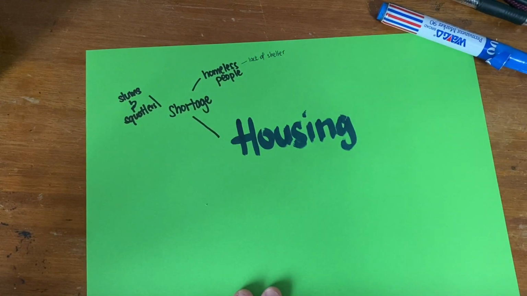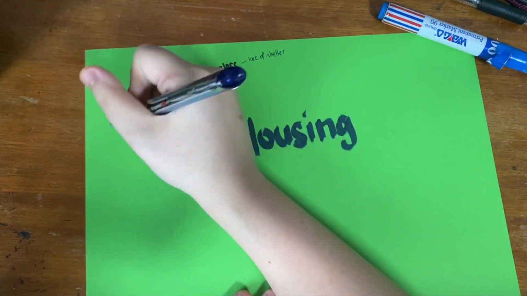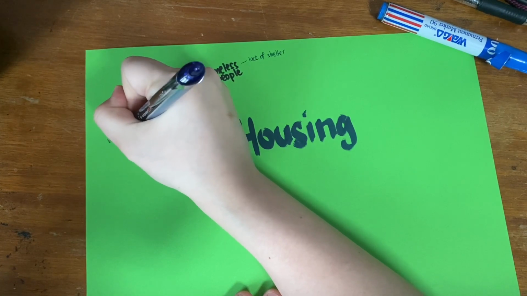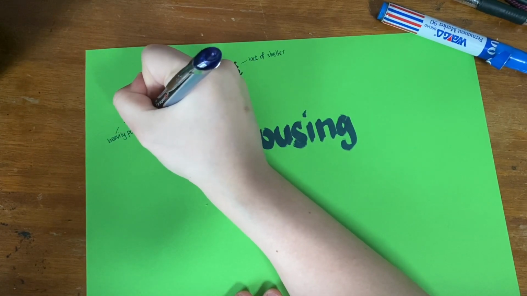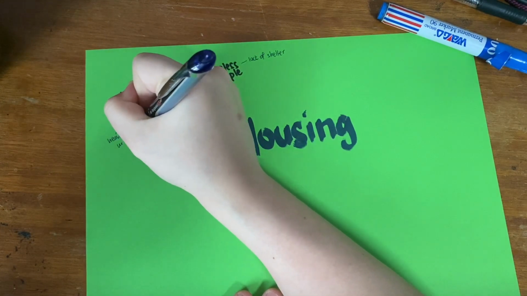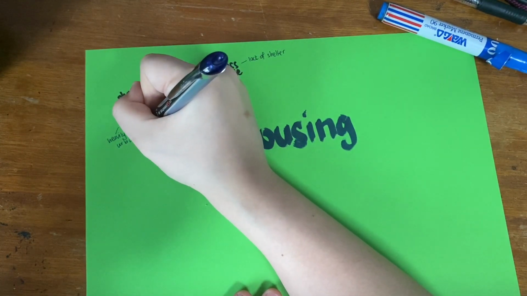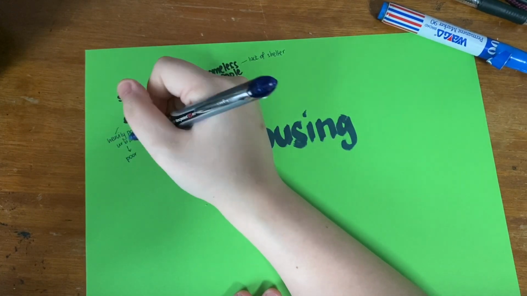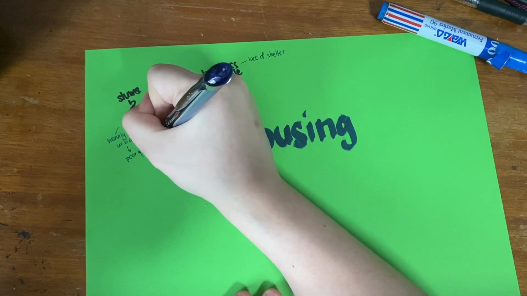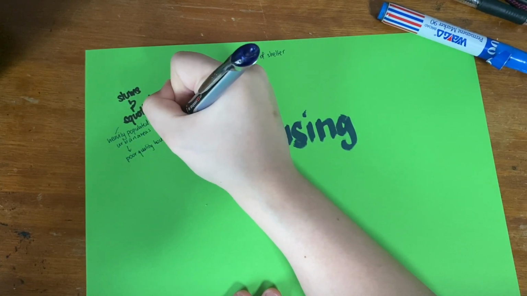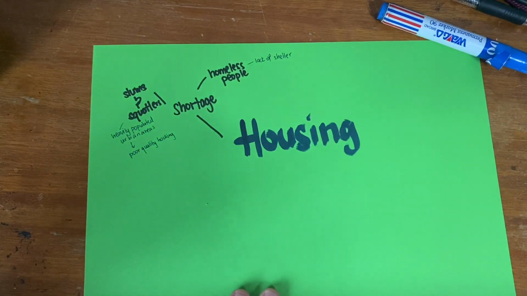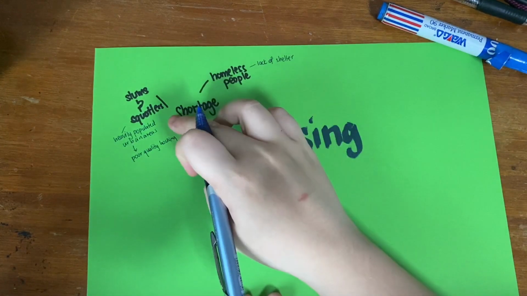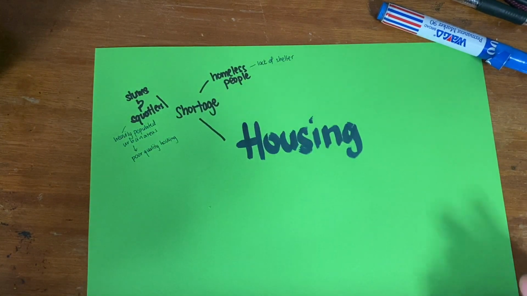Whereas slums and squatters are heavily populated urban areas and usually of poor quality housing. So at least there is a house. It's not like the homeless people. We are going to focus a bit more on slums and squatter settlements.